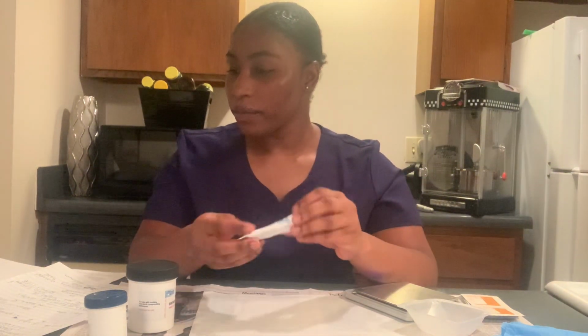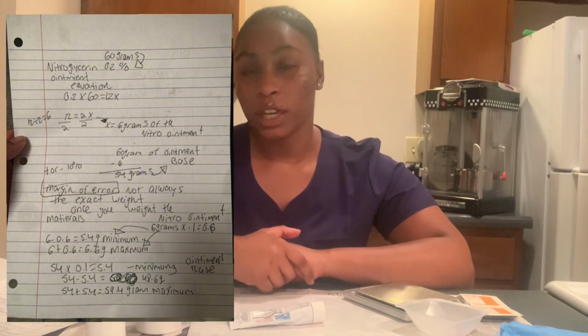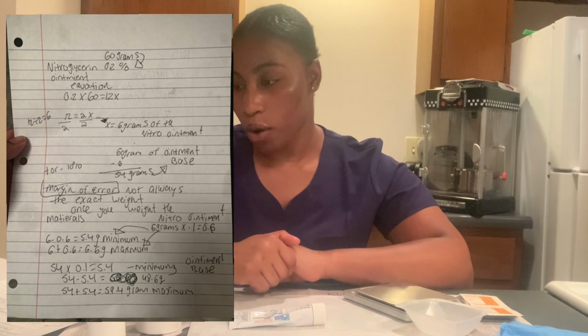thing right here. And how we'll figure that out is we take the 0.2% of the nitroglycerin ointment times the 60 grams of the ointment base, which equals 12.